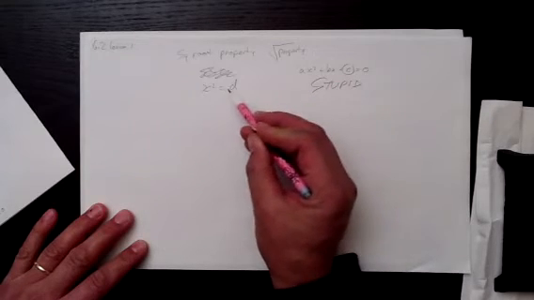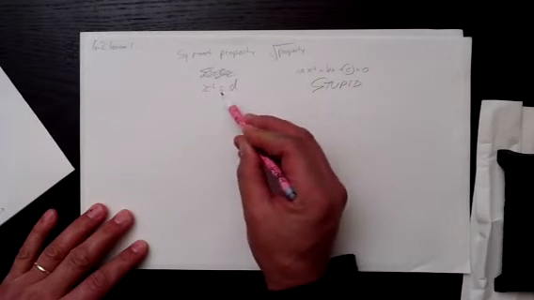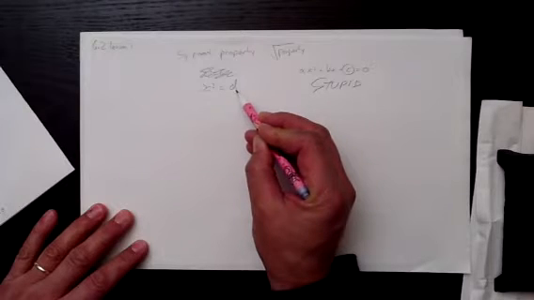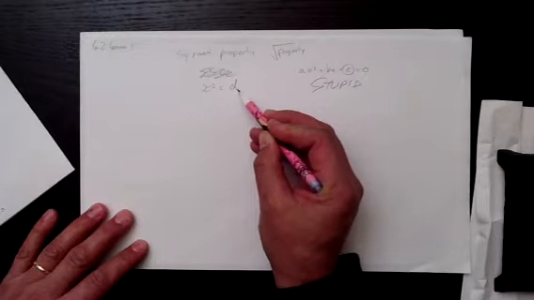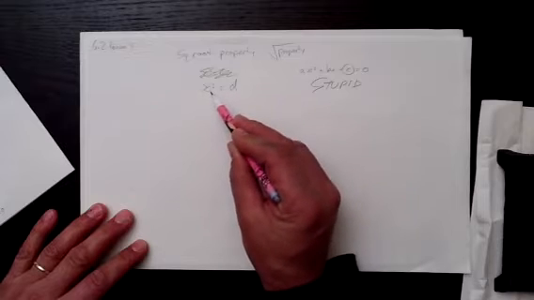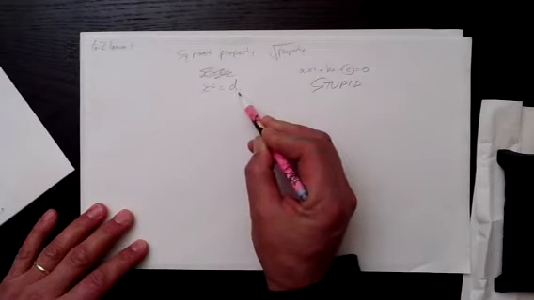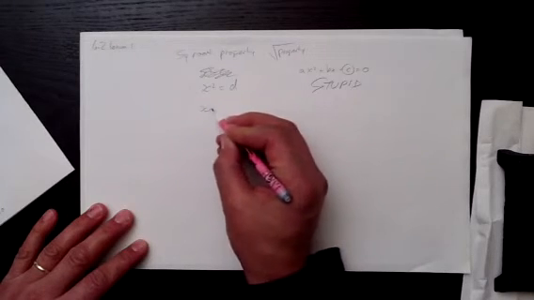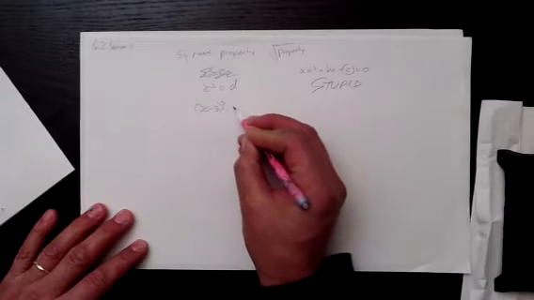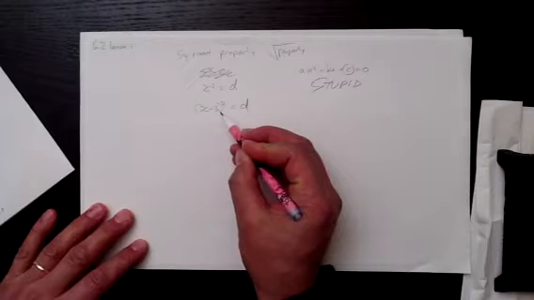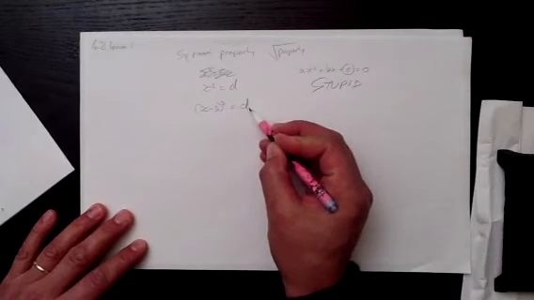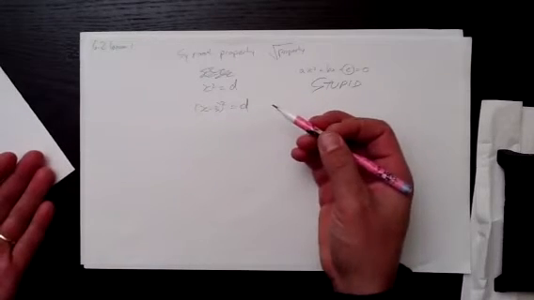So x squared equals d. If you have x squared equals d, you get the square root of d, and that is x. I know it's not that earth-shattering, but that's all it means. It means if you can get x squared by itself, or maybe it's x minus 3 squared or whatever it is that you've got squared by itself, then you just square root the other side, and that's your solution.